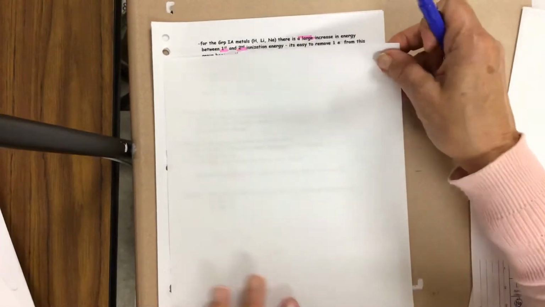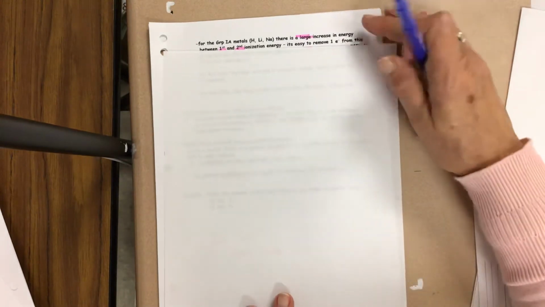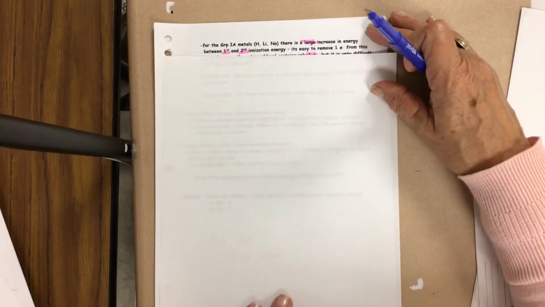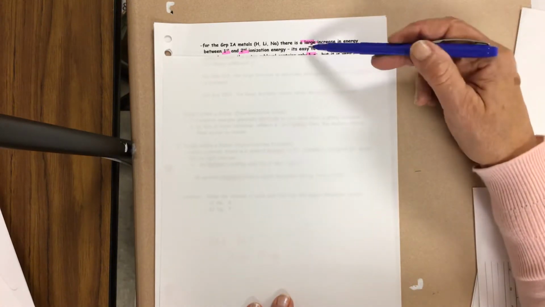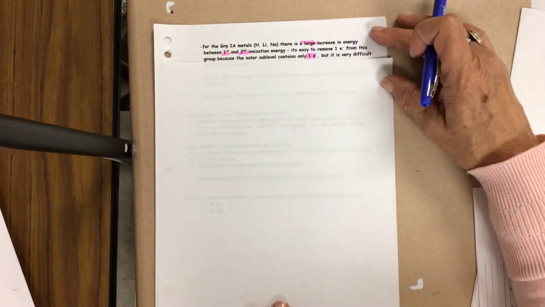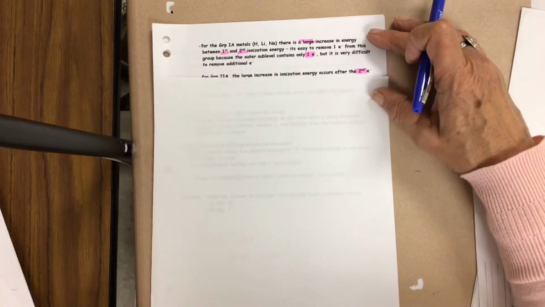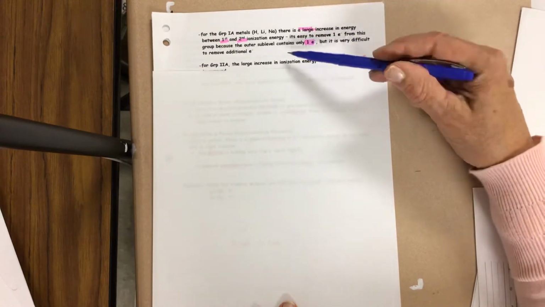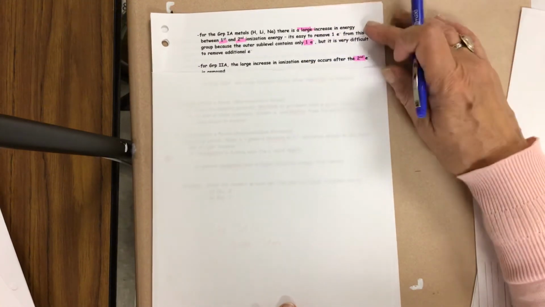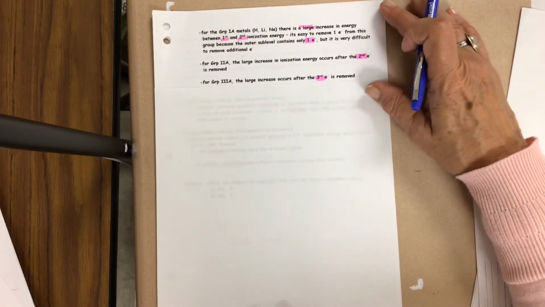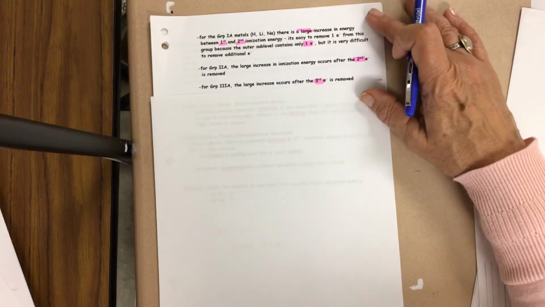Okay, for group 1A metals, which are hydrogen, lithium, sodium, etc., there is a large increase in energy between the first and second ionization energy. It's easy to remove the first electron from this group because their outer shell contains only one electron, but it is very difficult to remove additional electrons. For group 2A, the large increase in ionization energy occurs after the second electron is removed. And for group 3A, the large increase occurs after the third electron is removed.